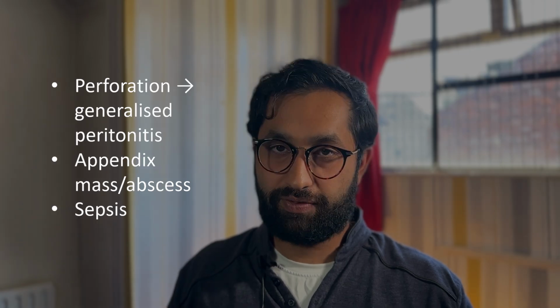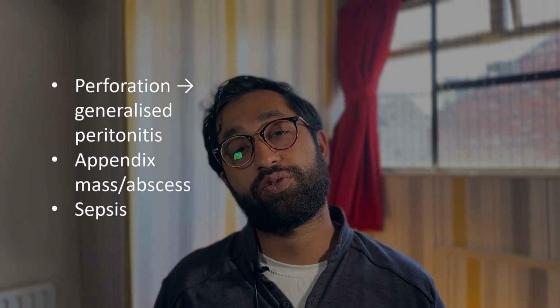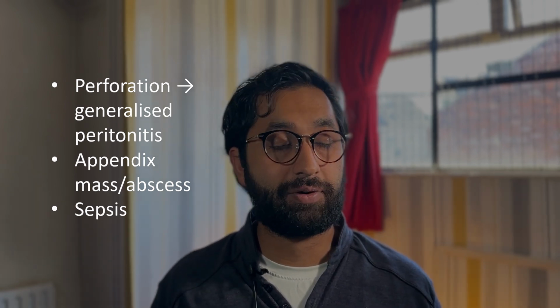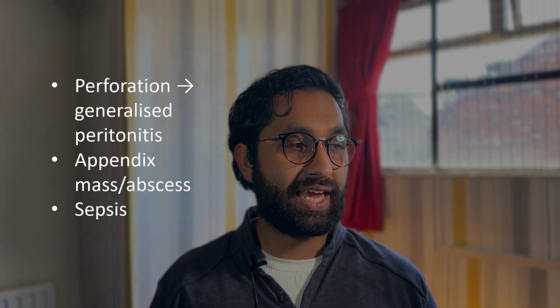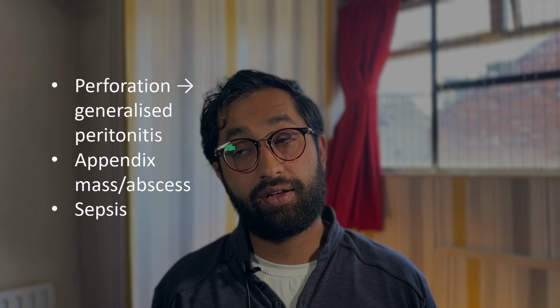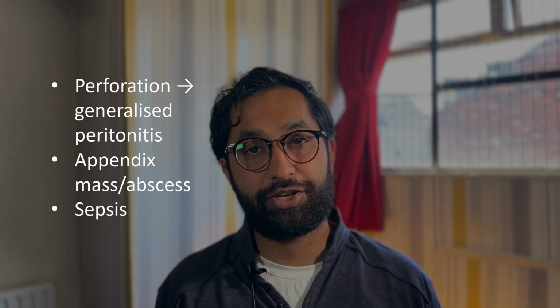What are some of the complications? Perforation. When perforation happens, you get generalized peritonitis. Peritonitis is basically inflammation or tenderness of your peritoneum that we talked about. So your parietal peritoneum or your visceral peritoneum. Sometimes you can get a mass or an abscess, and the really critical ending can be sepsis, and you don't want to get to that point.